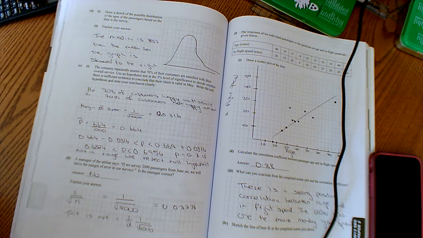That was my reason. And then for the next one, it says the company repeatedly asserts that 70% of their customers are satisfied with their overall service. Use a hypothesis test at the 5% level of significance to decide whether there is sufficient evidence to conclude that their claim is valid in May. Write the null hypothesis and state your conclusion clearly. So my null hypothesis is 70% of customers are happy, and then my alternative hypothesis is 70% of customers are not happy. So what I did is I just got my margin of error.